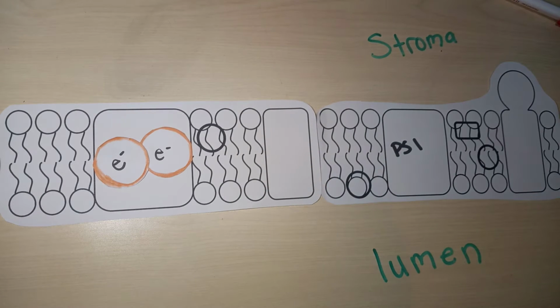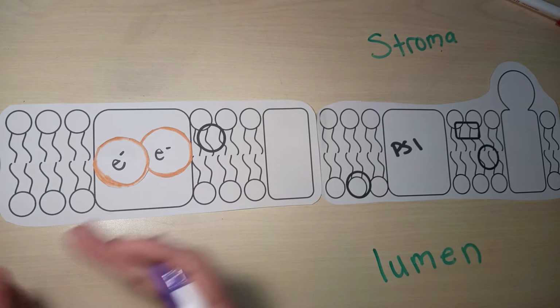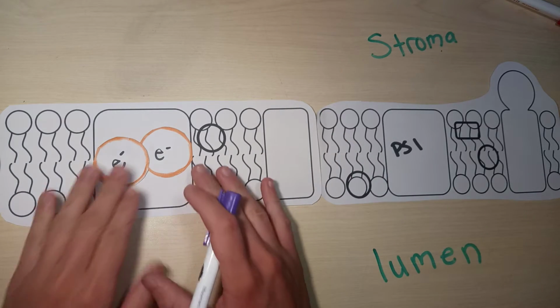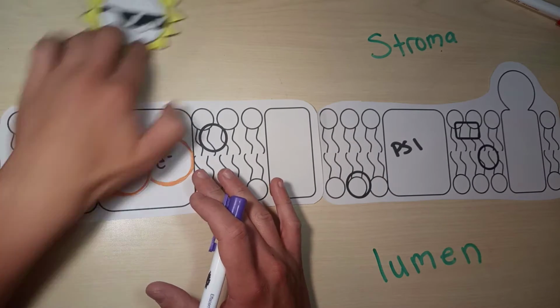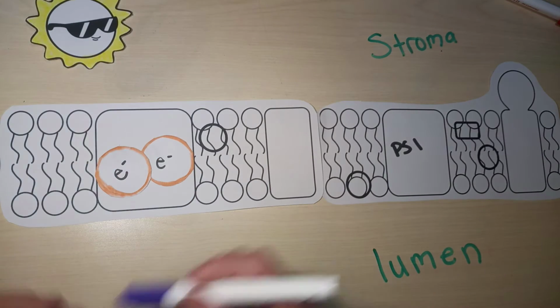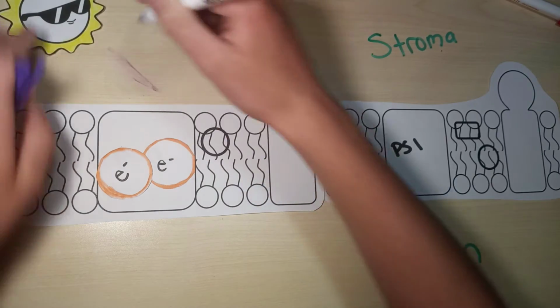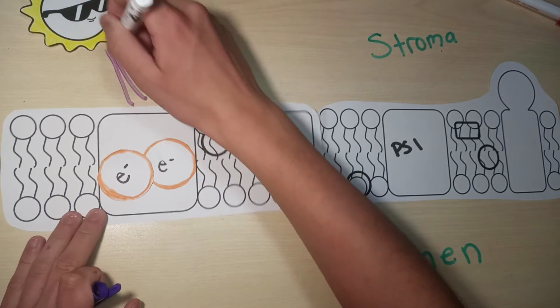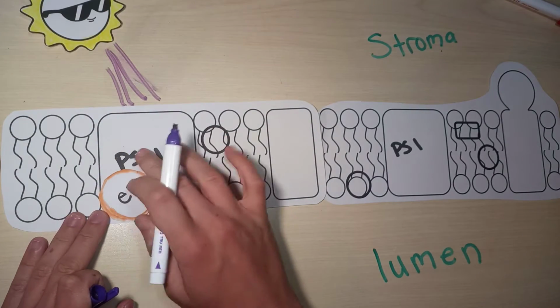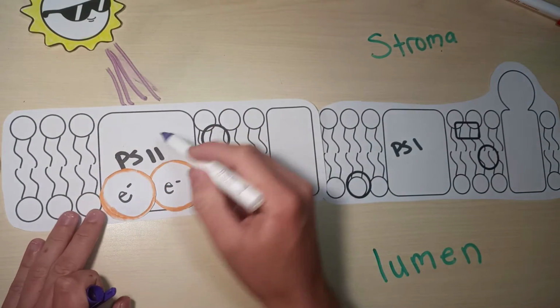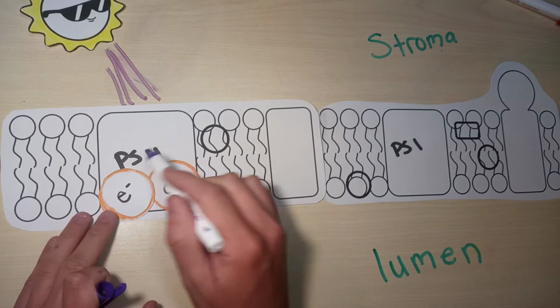Now Patrick is getting hungry, so let's get him some glucose, which requires the formation of ATP and NADPH in this process, carried on to the next process. So, to kick off this process, we need light from Cool Mr. Sunman. And photons from the light source will reach the thylakoid membrane into the PS2 here.